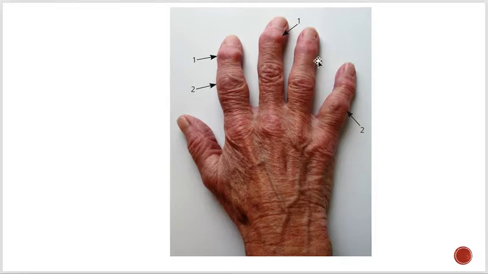See, these are his DIPs or distal interphalangeal joints. These are the PIPs or proximal interphalangeal joints. Due to this osteoarthritis, they have the nodes. The ones at the distal joints are also called Herberden nodes, and what is below them is basically osteophytes. When they have nodes on the proximal ones, they are called Bouchard's nodes. These are Heberden nodes, these are Bouchard nodes.